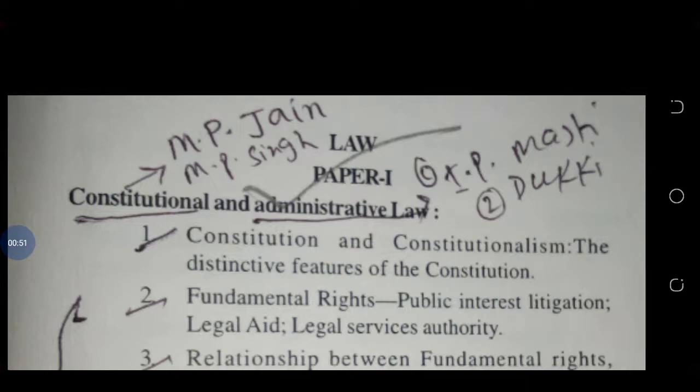I have discussed the detailed syllabus for UPSC. So in this video my topic is law optional for UPSC and its syllabus. Law optional contains 2 papers, paper 1 and paper 2, and these papers carry 250 marks each. Total is 250 plus 250 equal to 500 marks in the law optional, that is optional paper 6 and 7. So law optional paper 1 consists of constitutional and administrative law.